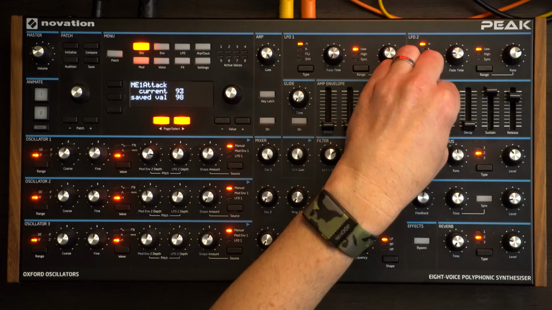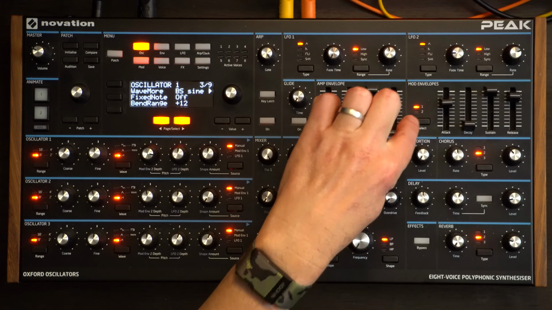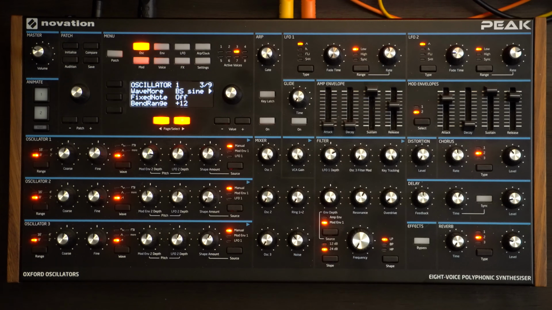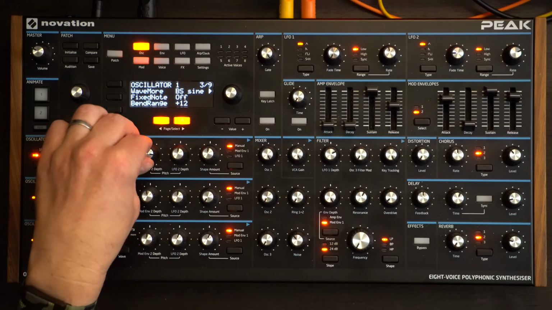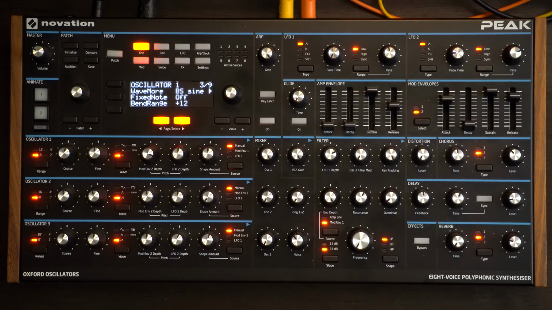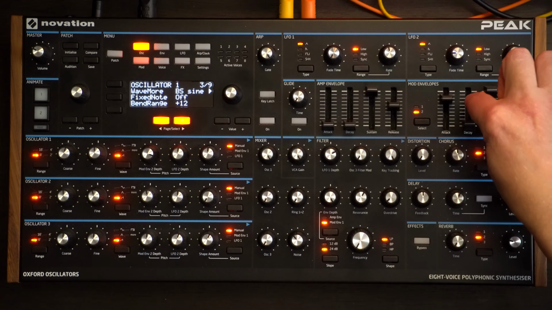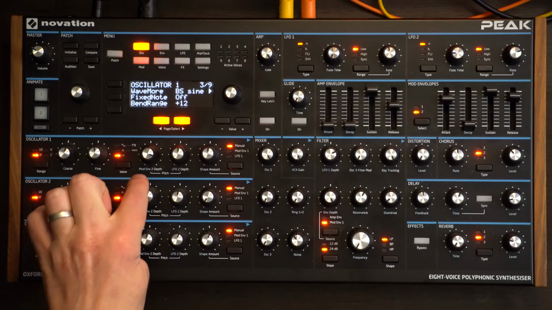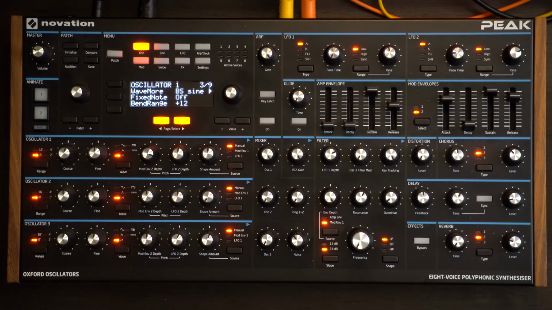So let's go. We're at 1 there. Let's increase that a little bit, and we'll go to 2. We'll increase that a little bit. Increase it a little bit here. So there, you can see that we've got one lot of modulation going for the frequency cutoff, and then we have one lot for the pitch depth.